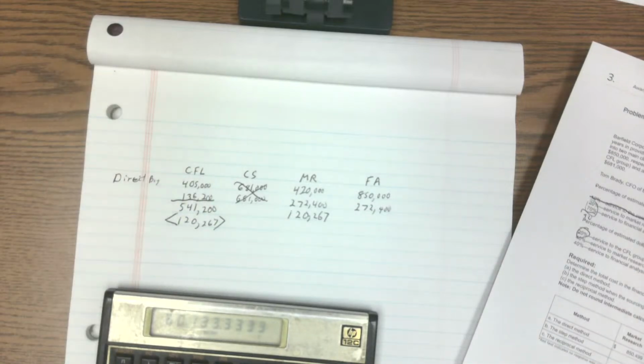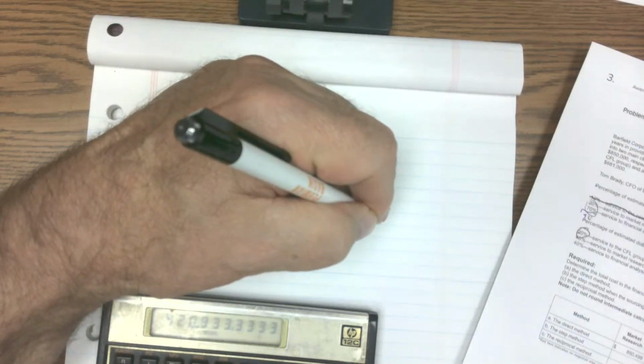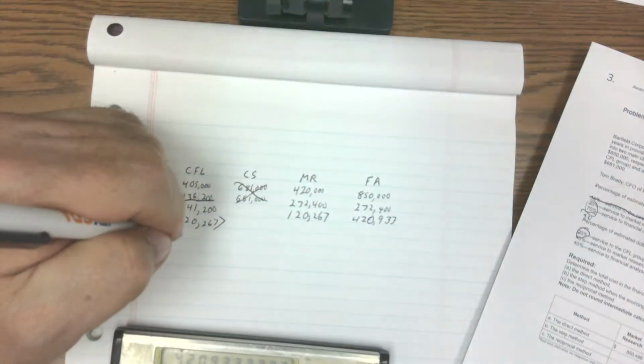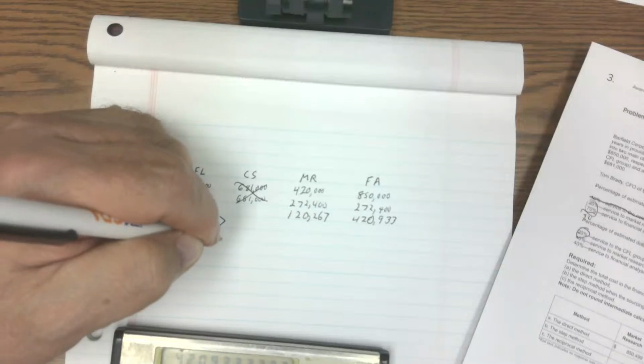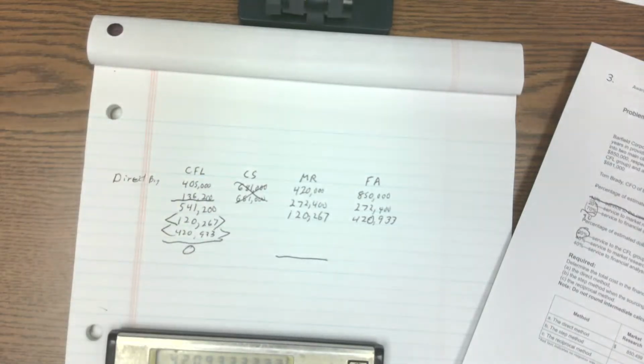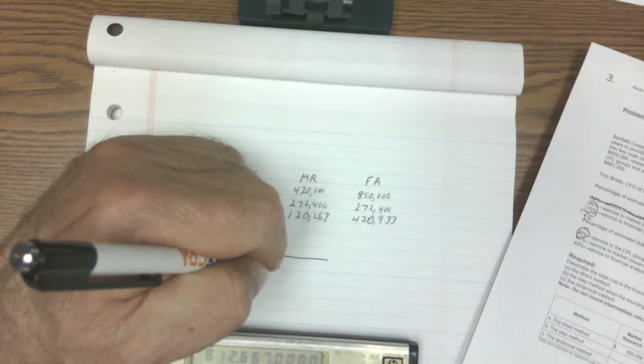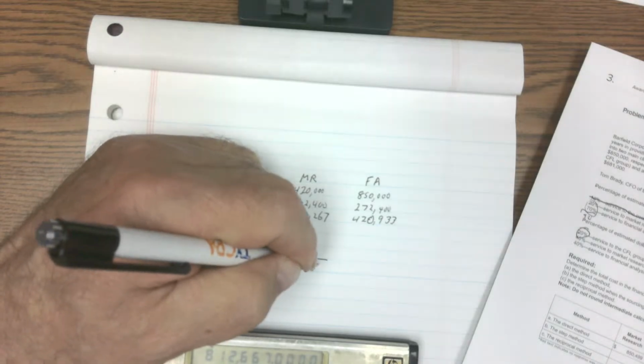Okay, now I go back and recall that, and now I multiply by 7, and that will be 420,933, and I'm just going to round down there. We add this all up, and we get the 420,000 plus 272,400 plus 120,267, and that gives us 812,667.